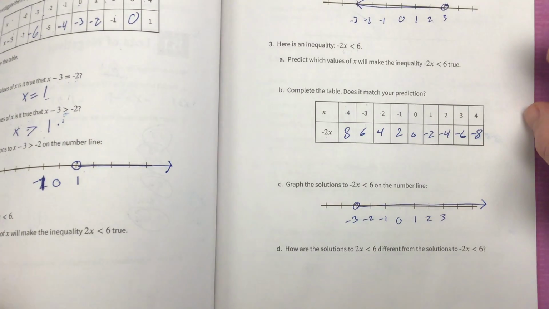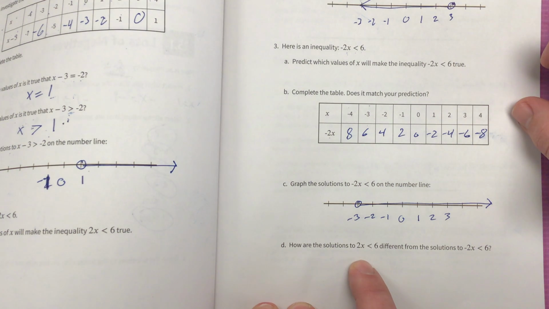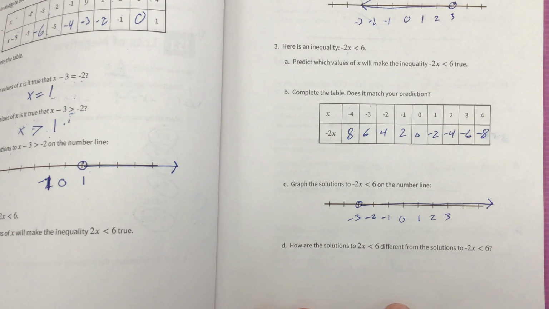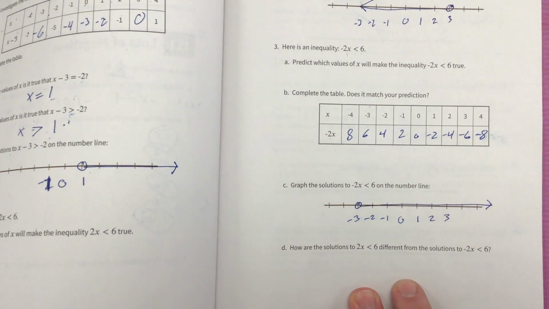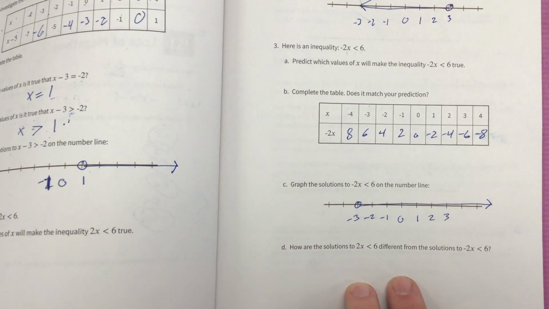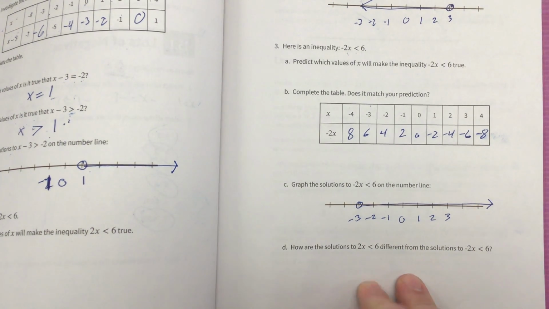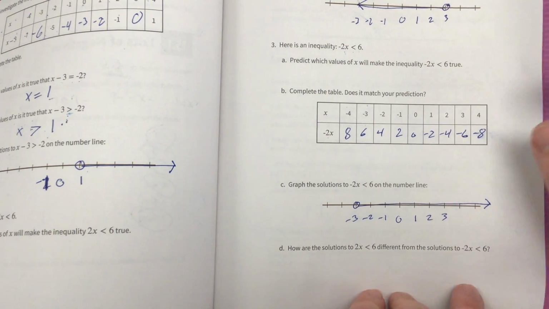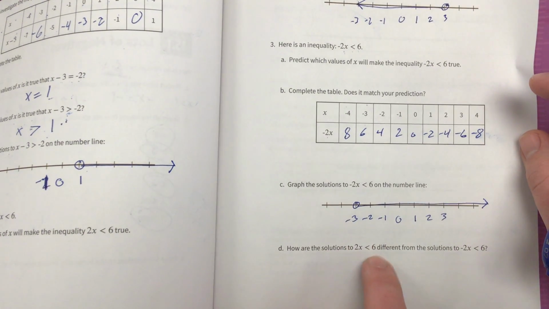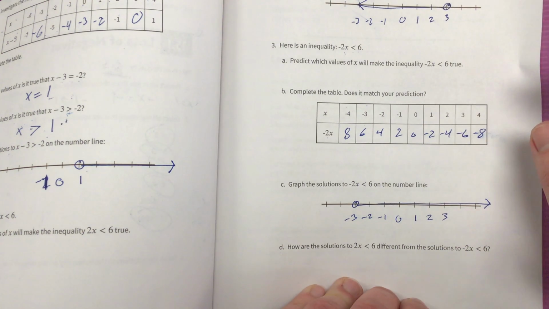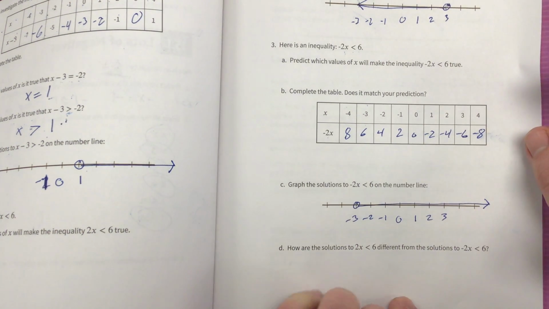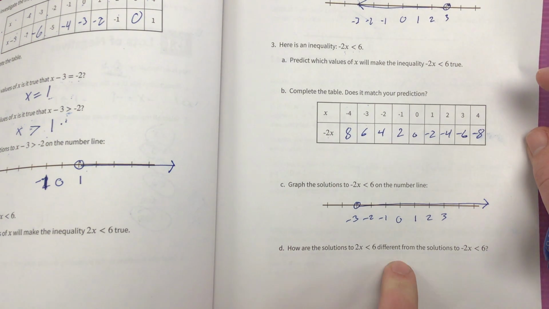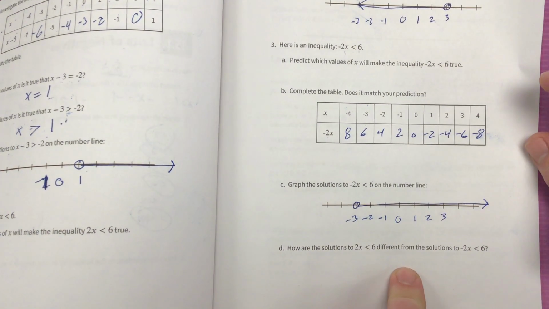All right, then D asks us, how are the solutions to 2x is less than 6 different from the solutions to negative 2x is less than 6? Think about that one for a little bit. How could we answer this question? How are these solutions different? Kellen, how are they different? One has a greater than symbol and the other has a less than.